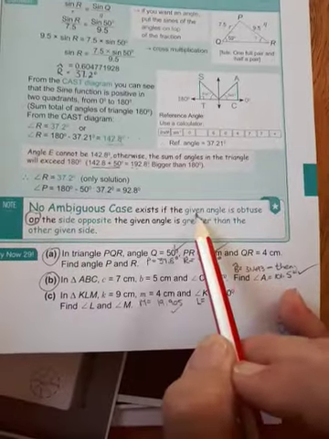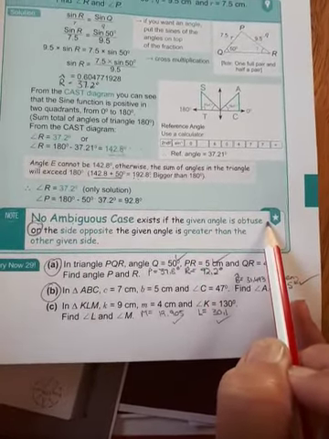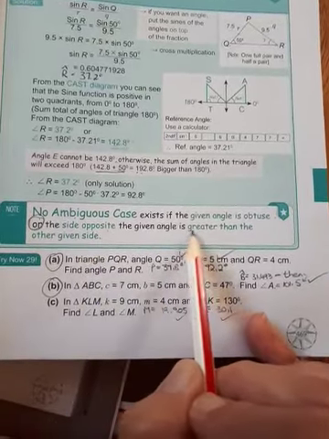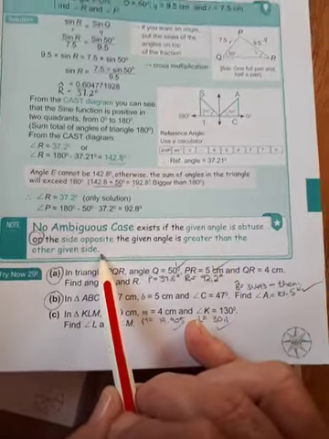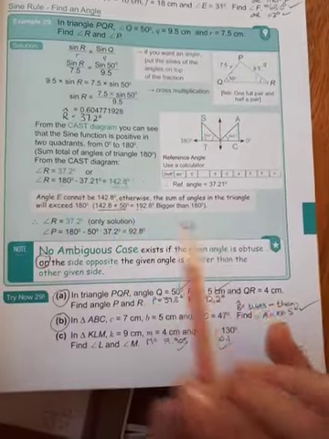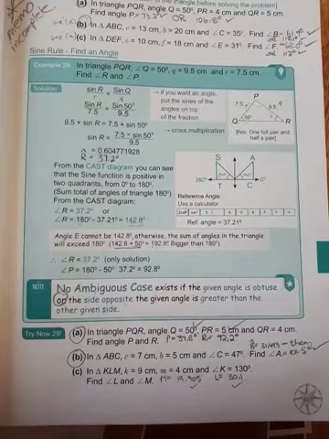That happens if the given angle is obtuse, so it's larger than 90 degrees, or the opposite side of the given angle is greater than the other given side. So be careful. Always add up your two angles and ensure that they are not making more than 180 degrees.